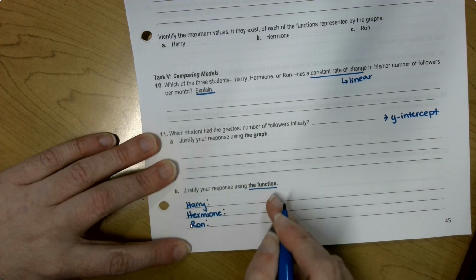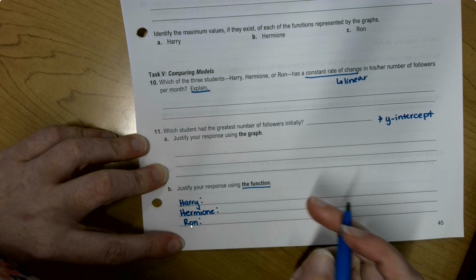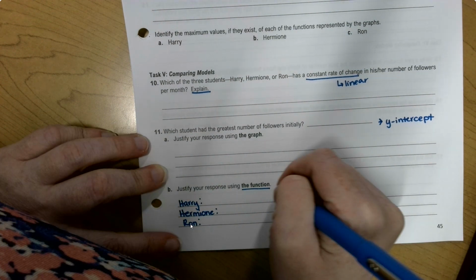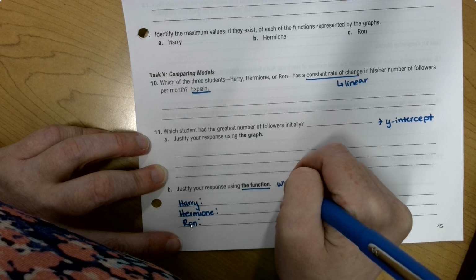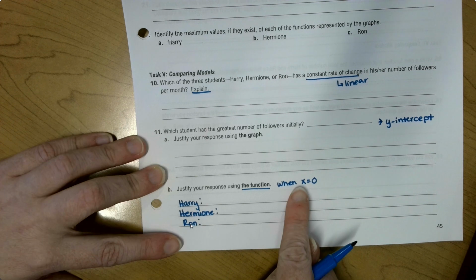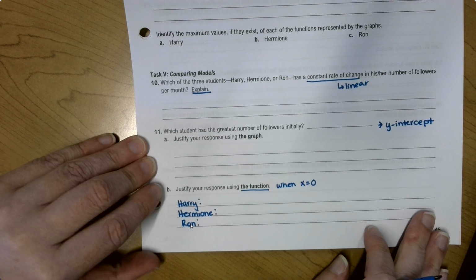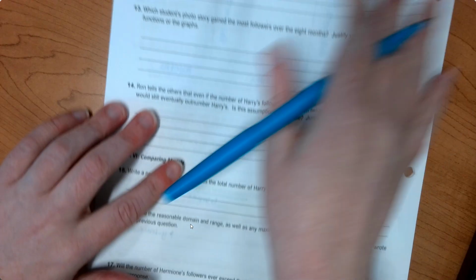And when it says use the function, remember we're wanting the greatest number of followers initially. So what we're looking at is when x equals 0 or when time is 0. So you're going to get those 3 functions and plug 0 in for x and simplify.